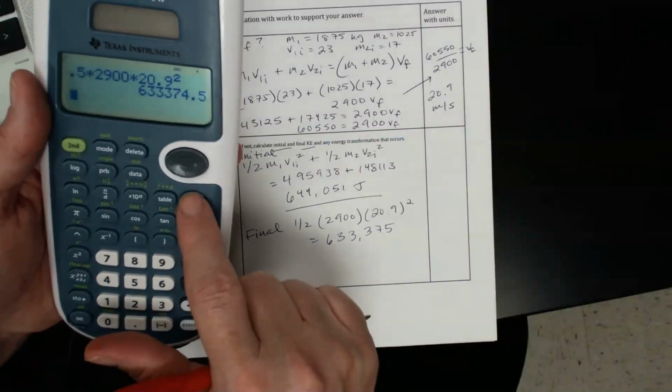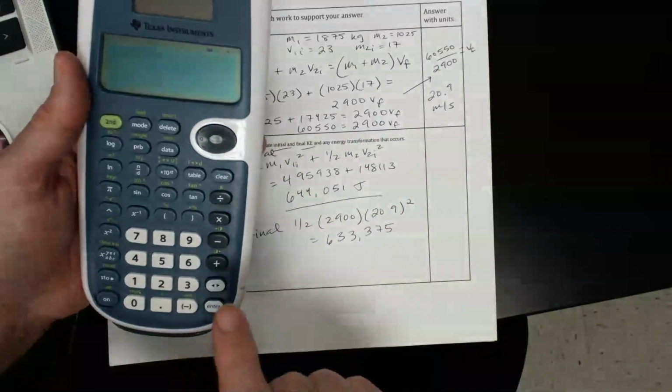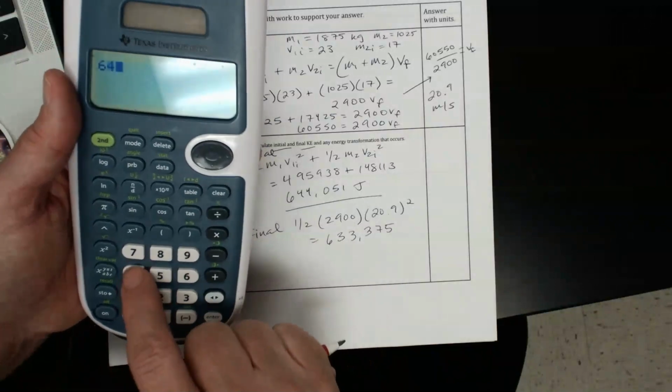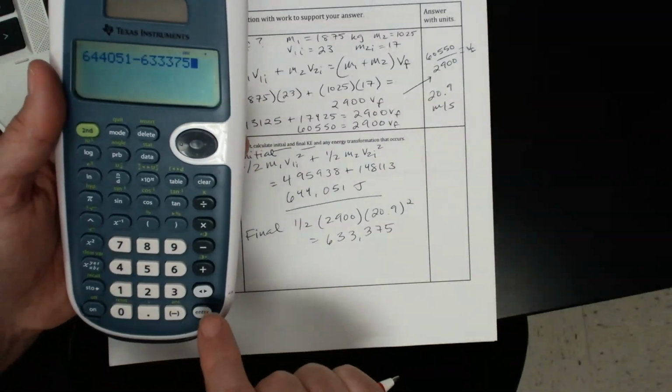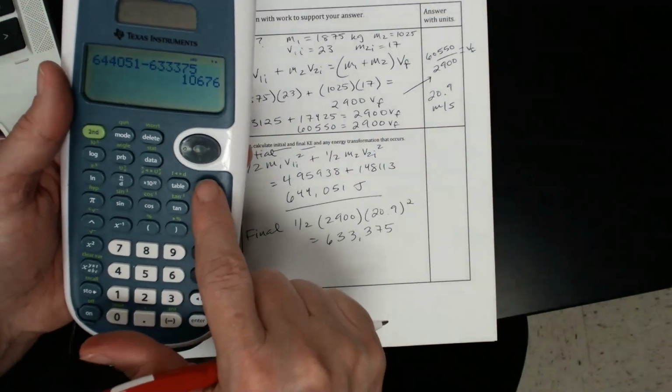So we lost, or we transformed, 644,051 minus 633,375. We had almost 11,000 joules that transformed.